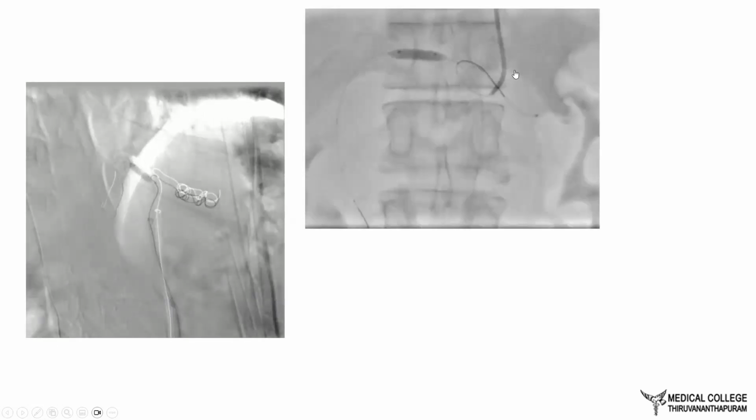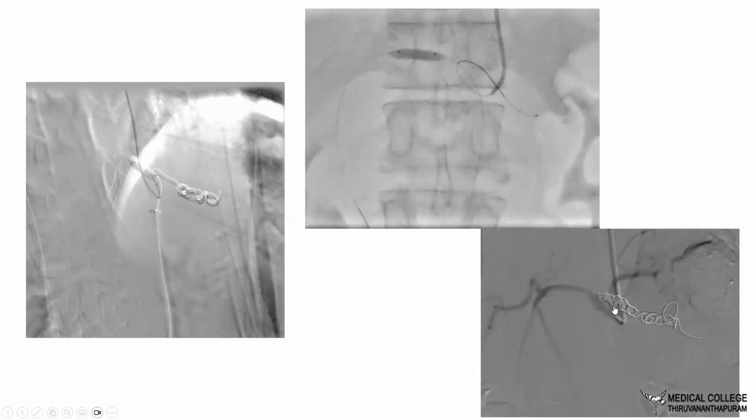So then we changed to coiling from the radial side. This was a radial vertebral guide that we had placed, with the microcatheter into the splenic artery. The balloon was kept inflated and then coiling was done from the radial. So this is an example of coronary balloon assisted coiling.